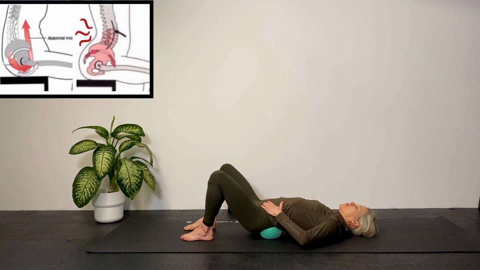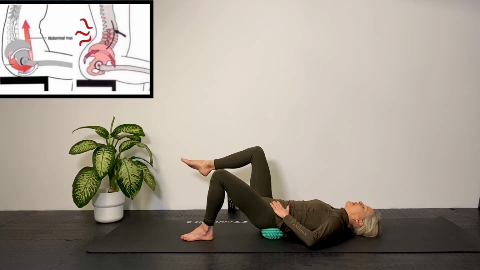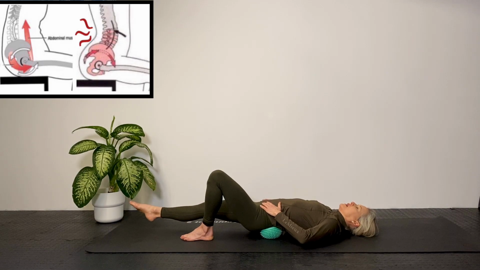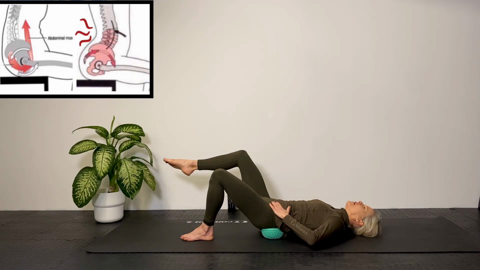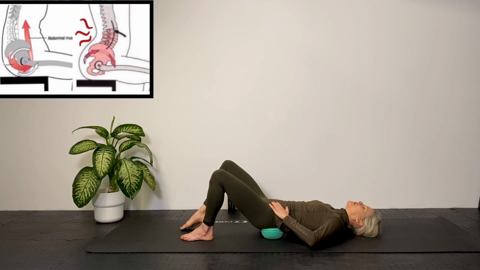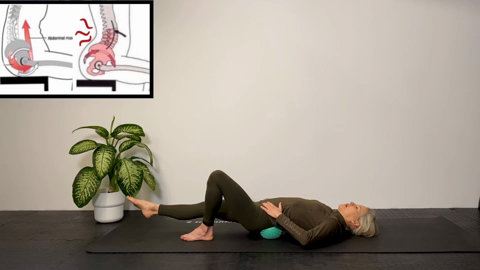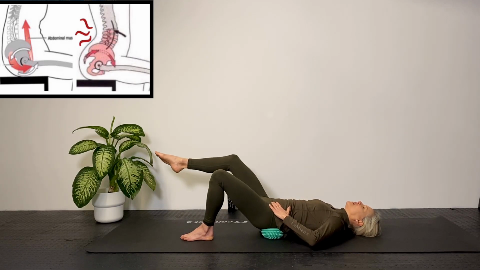If you'd like to challenge yourself a little bit more, as you lift the leg, we're going to keep the leg lifted and we're going to breathe in, lengthen the leg out, exhale and lift. Any strain in the lower back, you release the foot, otherwise you lengthen out and then exhale.